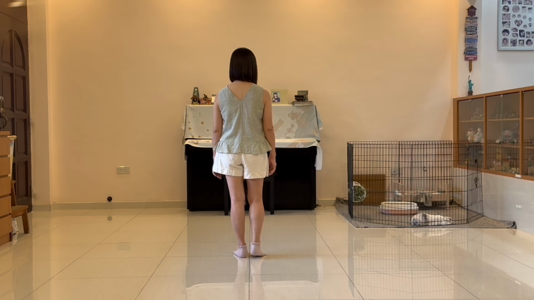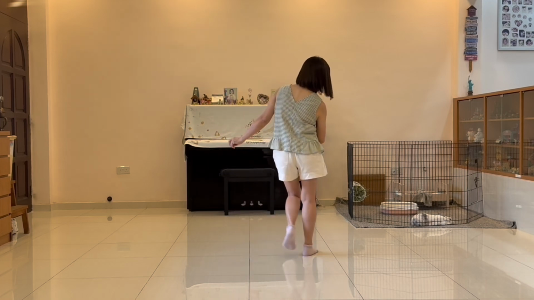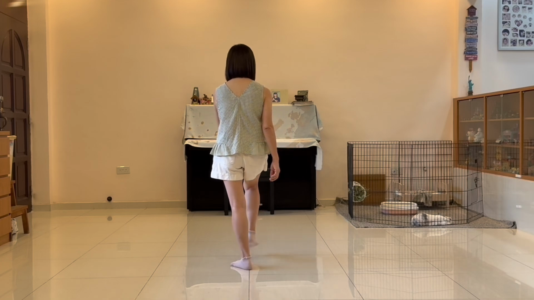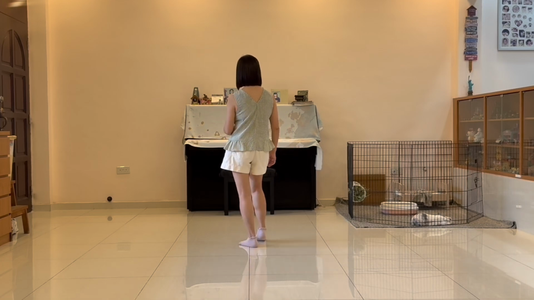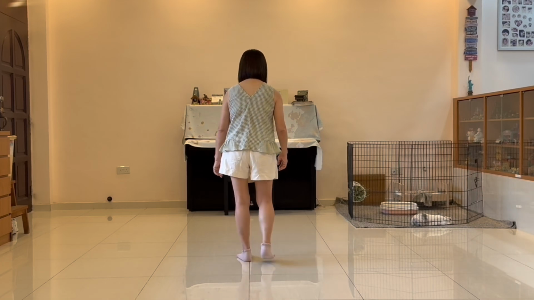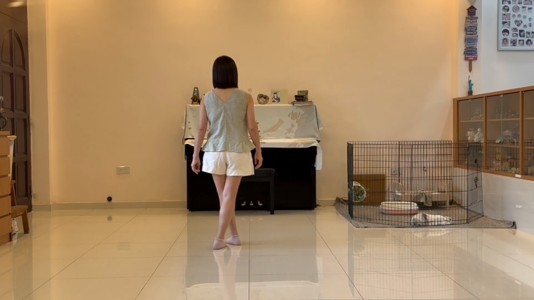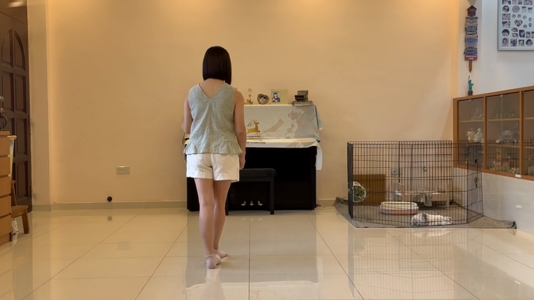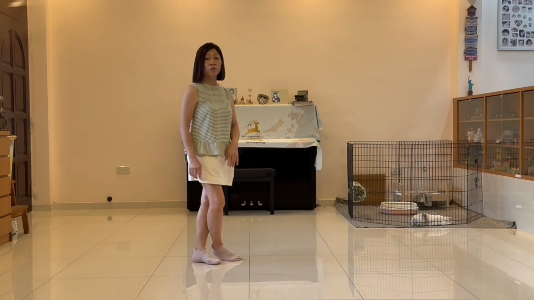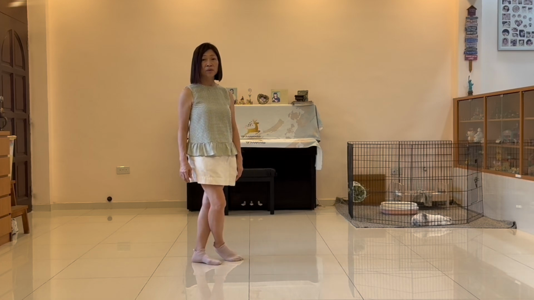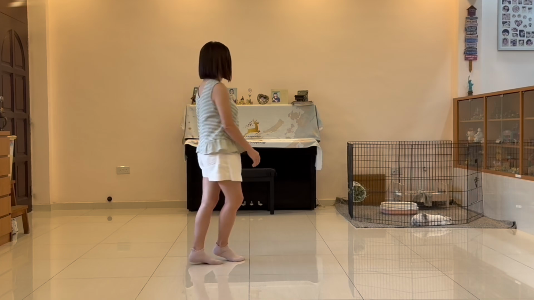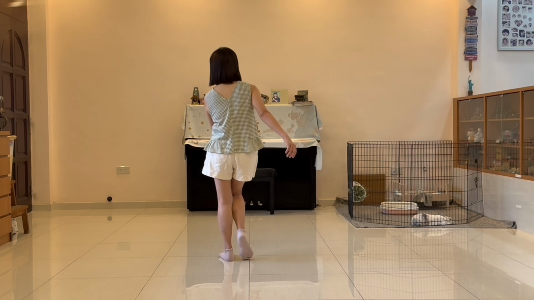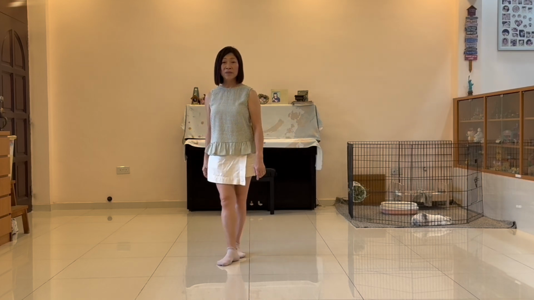5, 6, 7, 8. 1, 2, 3, 4, 5, 6, 7, 8. 1, 2, 3 and 4, 5, 6, 7 and 8. 1, 2, 3, 4, 5, 6, 7 and 8. This is the end of 24 count in wall 1, so you do a restart here. So from here you go 1, 2, 3, 4. And you continue the dance.